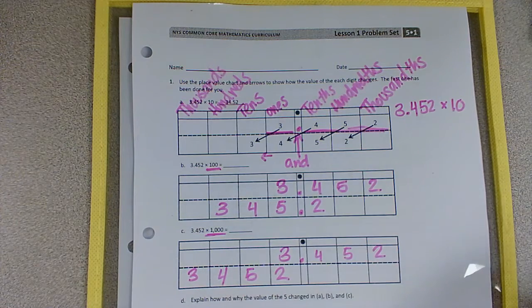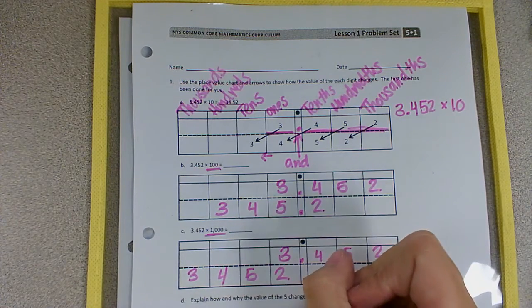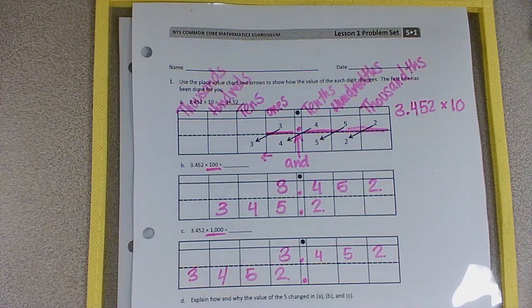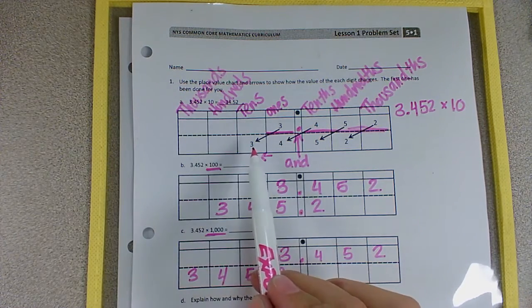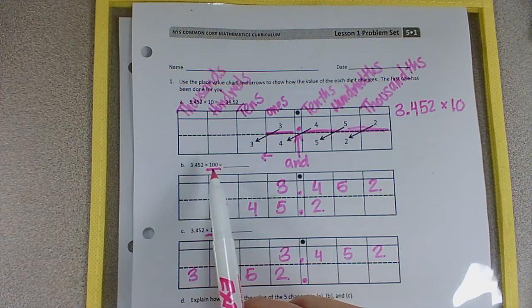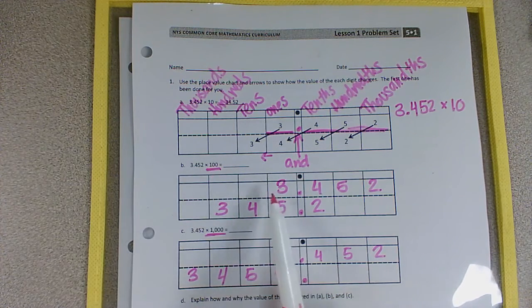3,452. You don't have to put the decimal at the end there, but I like to put it just to remind myself of the decimal. So do you notice the pattern? When we multiplied by 10, we moved 1 place. When we multiplied by 100, we moved 2 places. When we multiplied by 1,000, we moved 3 places.